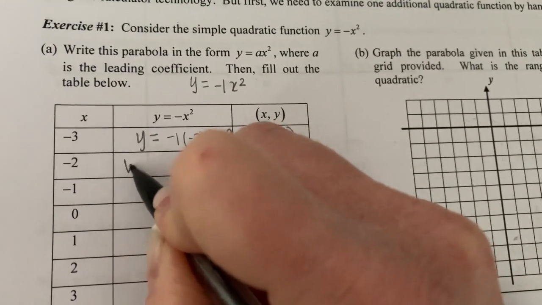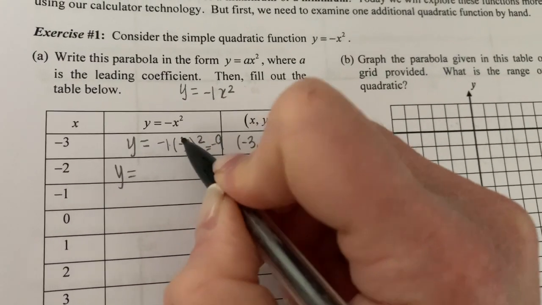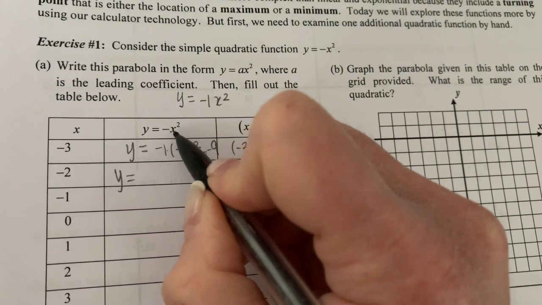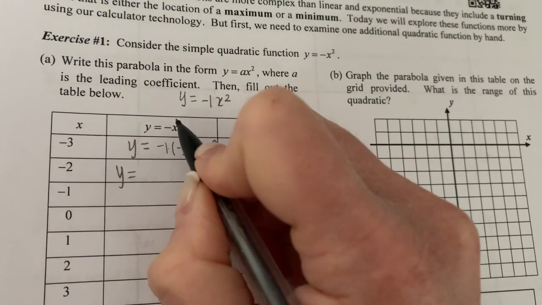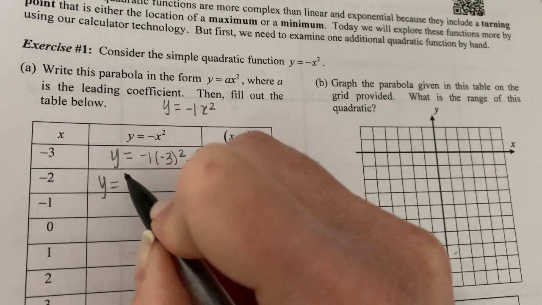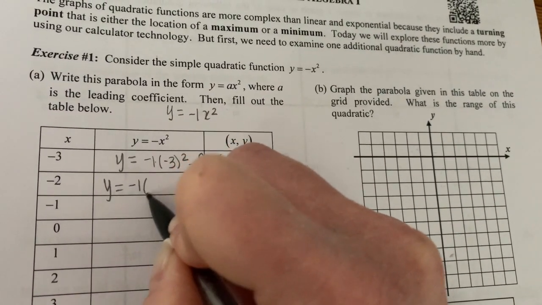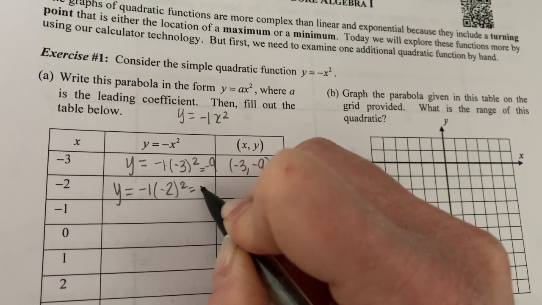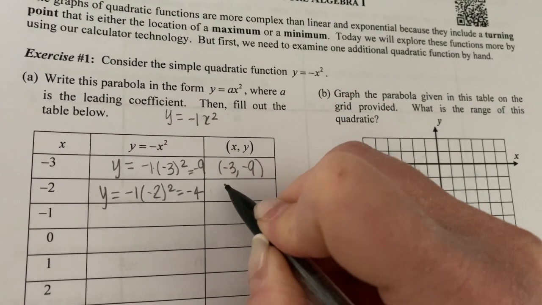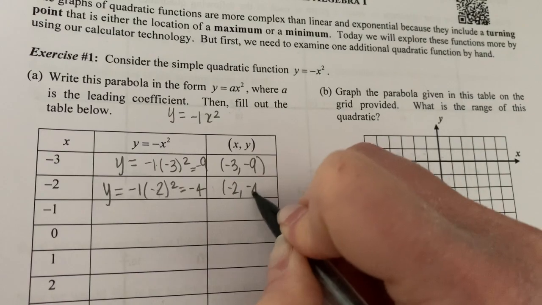And I hope that you can see now why they had us write this negative 1 out here, because leaving the negative here is too easy to accidentally include in the parentheses, so you can see that it's not being squared. So this would be negative 1 times negative 2 squared. This is 4 times negative 1, which is negative 4. And this is negative 2, negative 4.